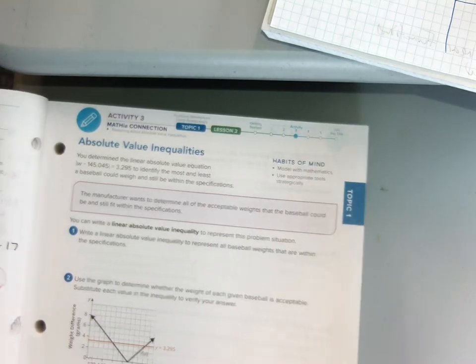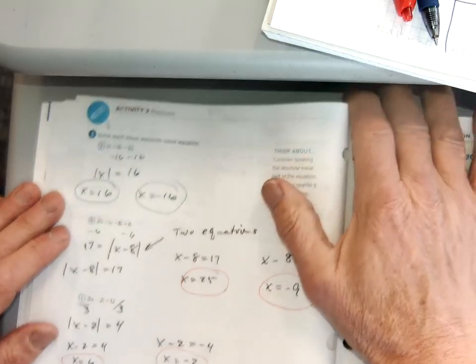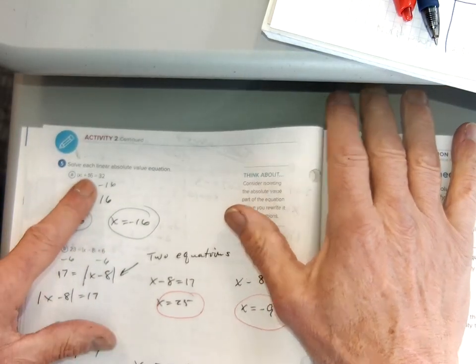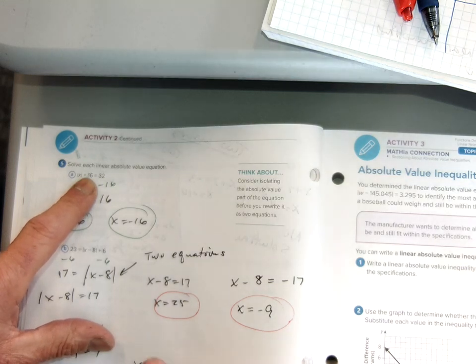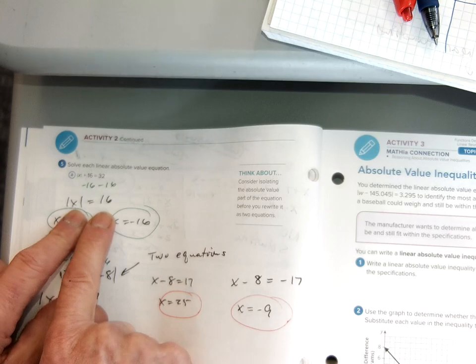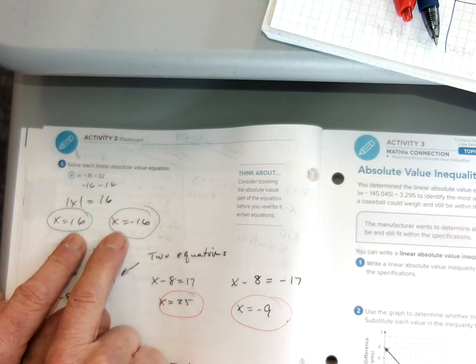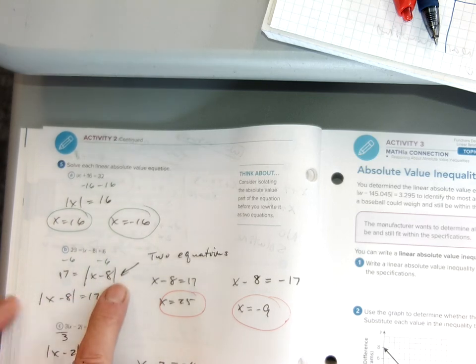This time we looked at solving these kind of equations. If there's a number on the outside, we want to get rid of that first. Before we do the two equations, let's get rid of it. So we went minus 16, and then we did the two equations. Absolute value equals 16, and then negative 16. Okay.